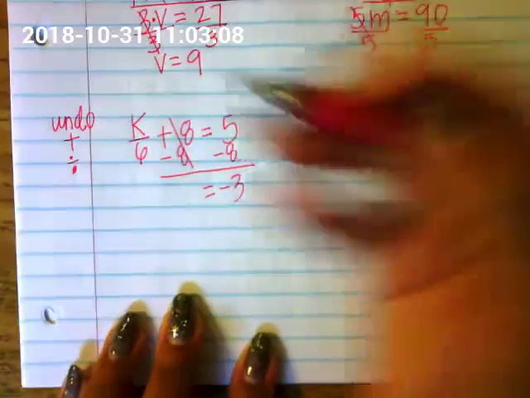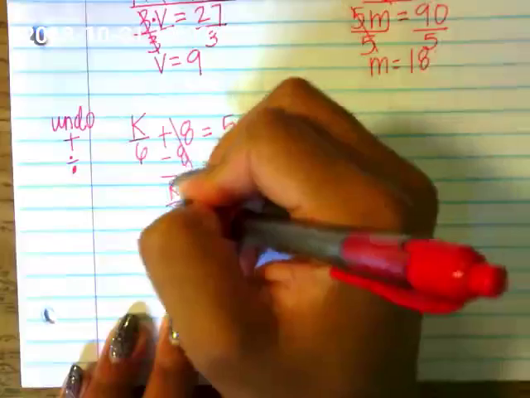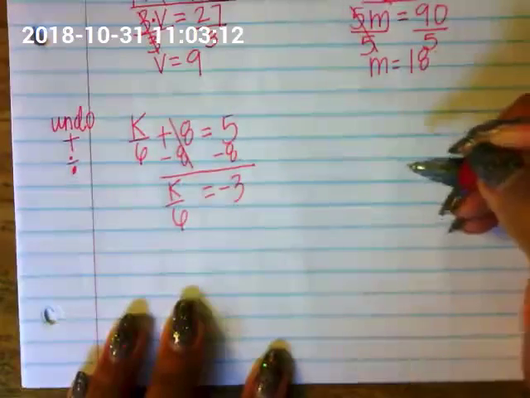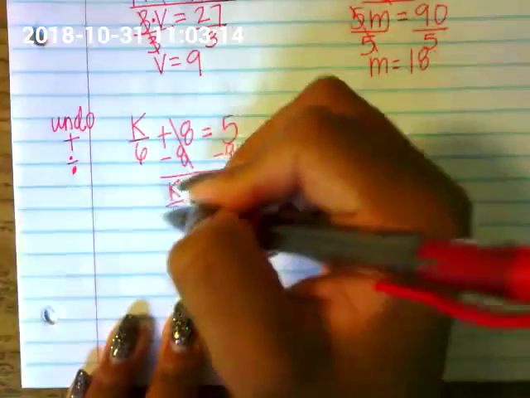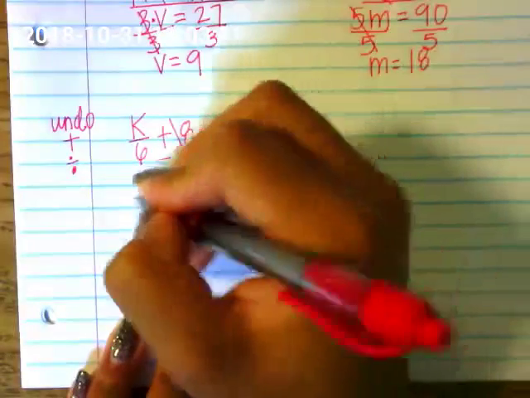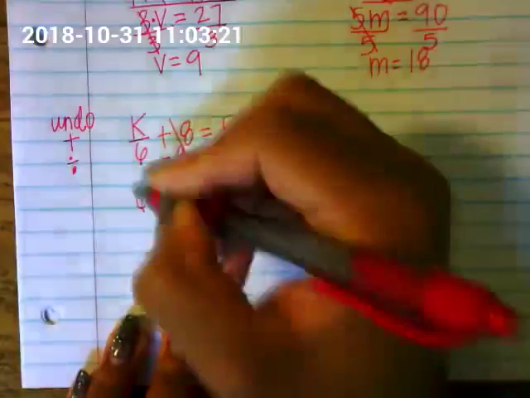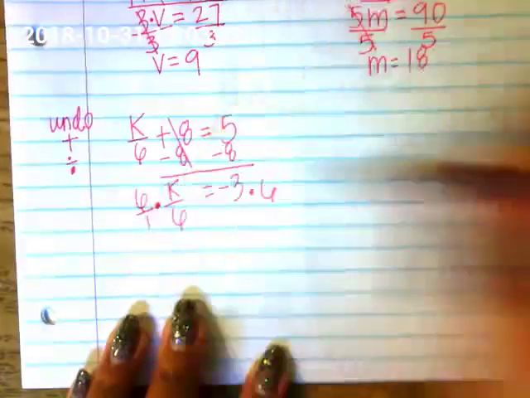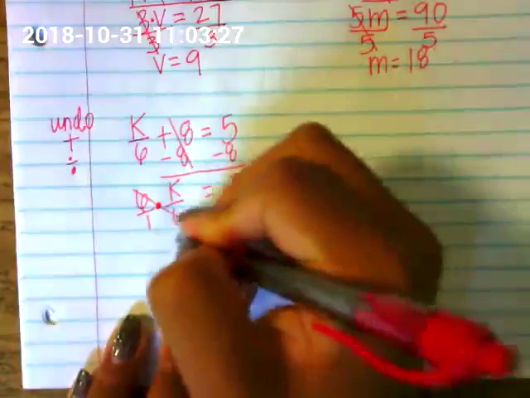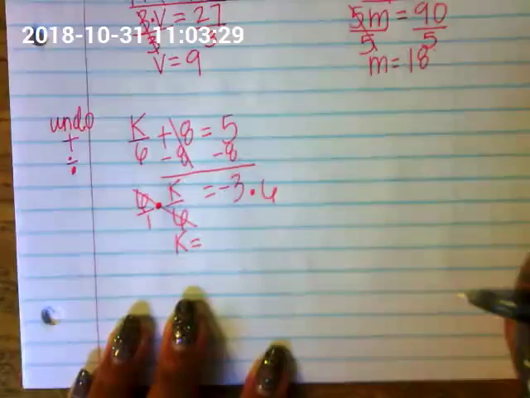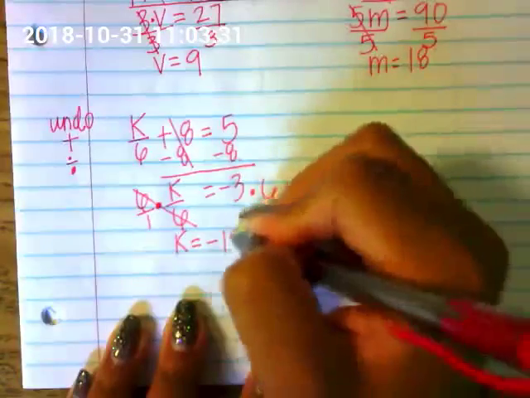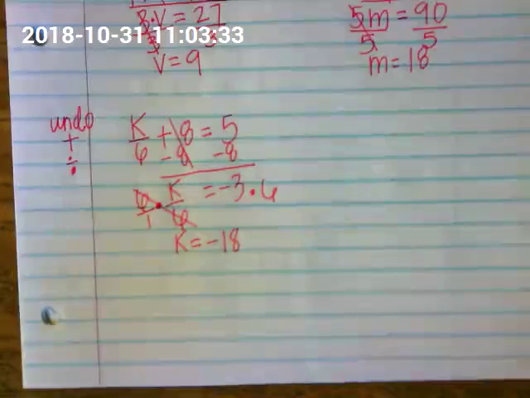Different signs subtract. Now we have k divided by 6. Now what am I going to do? Multiply. So I'm going to multiply, put my 6 here, 6 here. This is like saying 6 divided by 1. So this is going to cancel out. We're left with k is equal to negative 18.